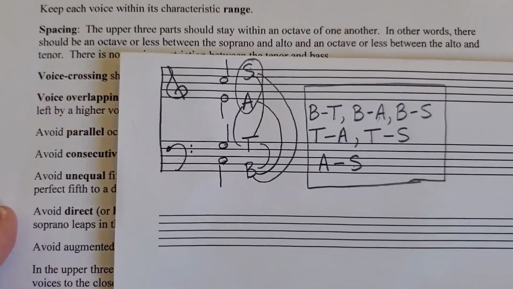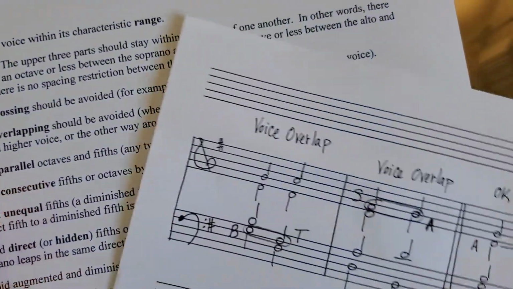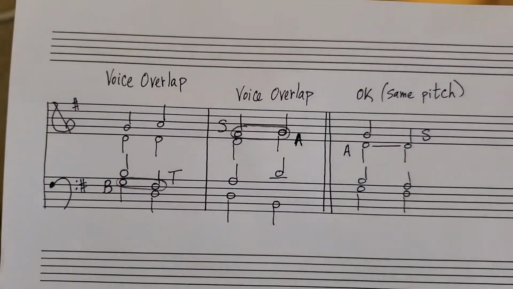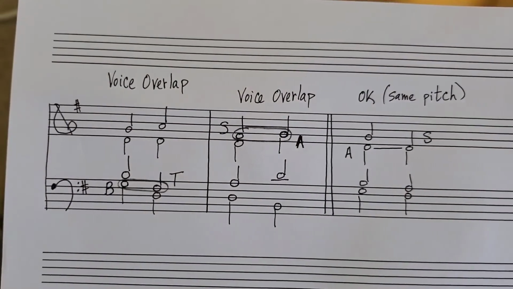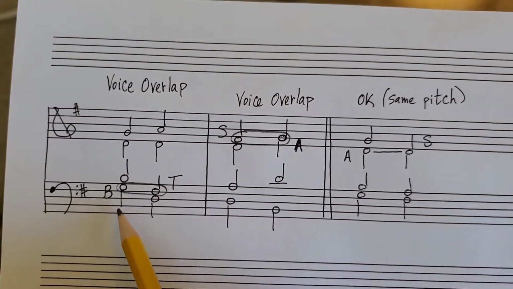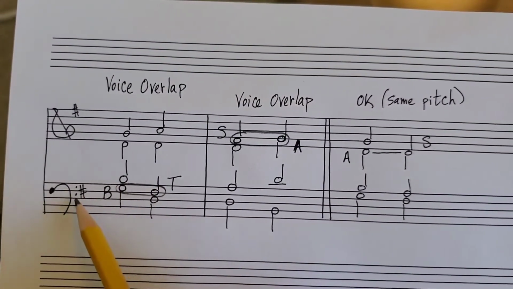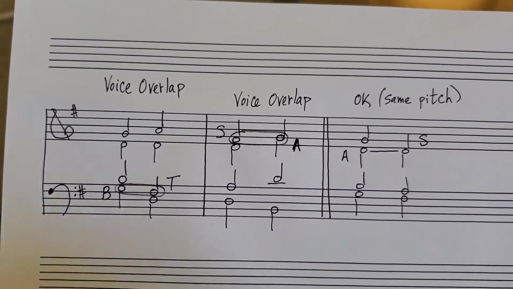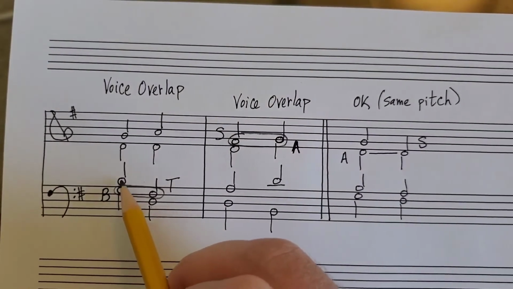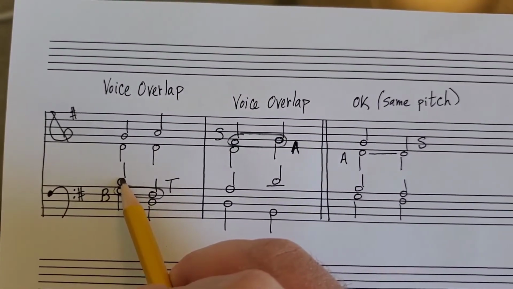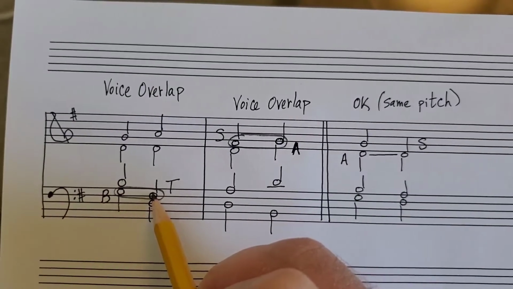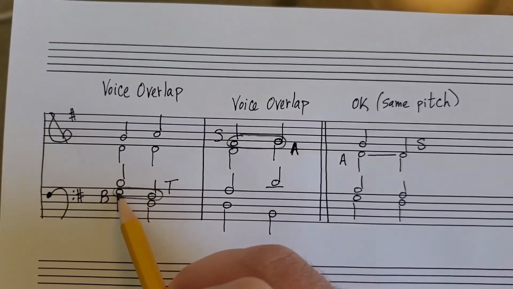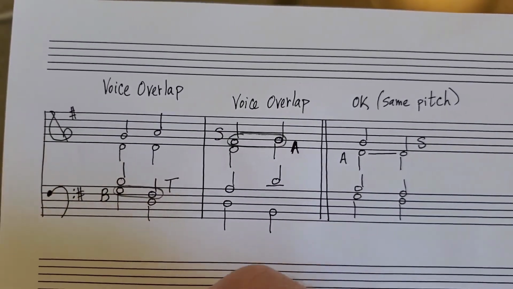Here's some examples of voice overlap. I just drew these up. They're not in your textbook. You can see in this first one, we're going from a G chord to a D chord. We're in the key of G major, presumably here with the 1 sharp in our key signature. And you can see here that the tenor, which goes B to F sharp, is going to a lower pitch than that just left by the bass. This is called a voice overlap.